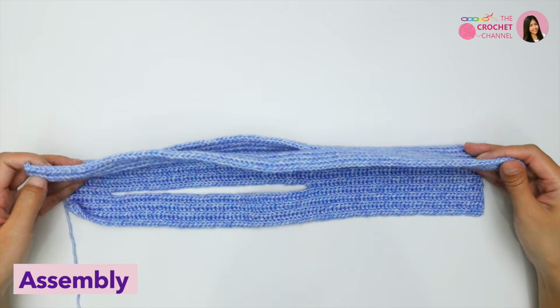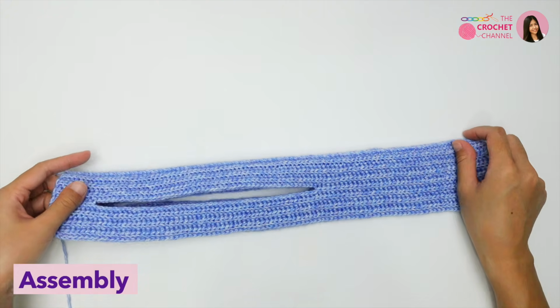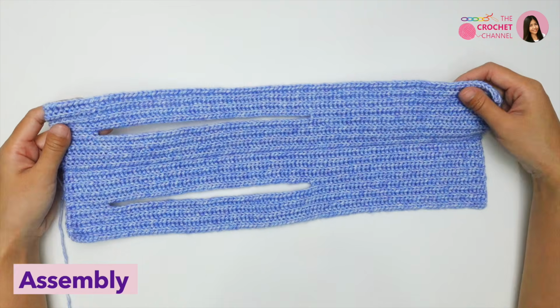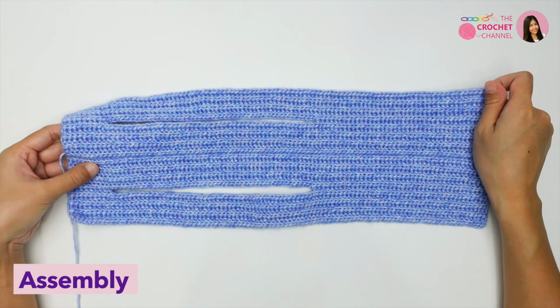So here we will fold it inside out and then assemble with the same process that I have shown you.